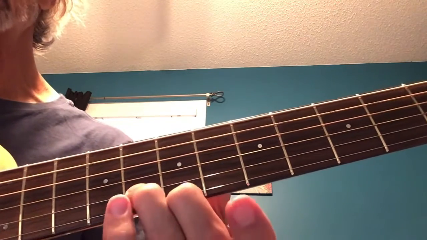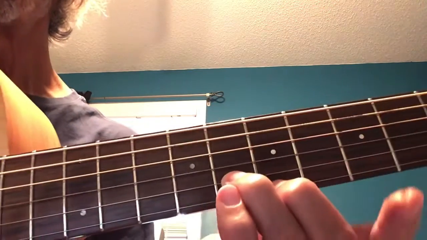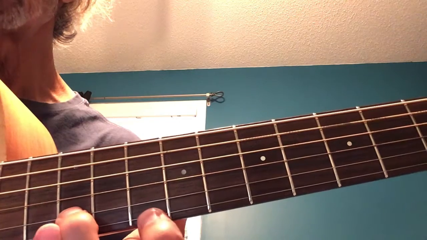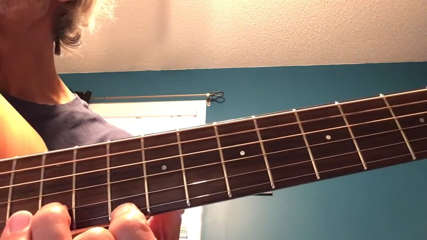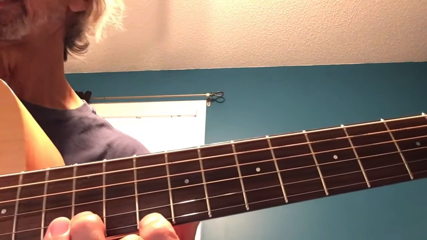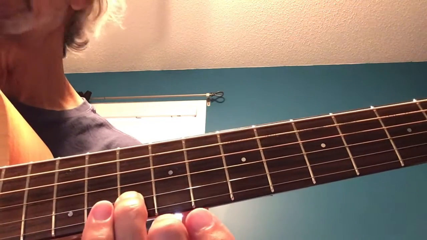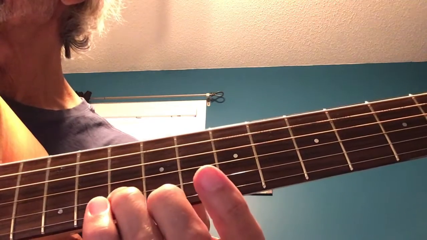So what we'll do is that ring finger now, right there on the 8th fret, will slide up to the 12th fret, and the first finger will pick up the 10th fret of the high E string. And we do that twice. And then that ring finger will slide down to the 10th fret, and our middle finger will pick up the 9th fret.